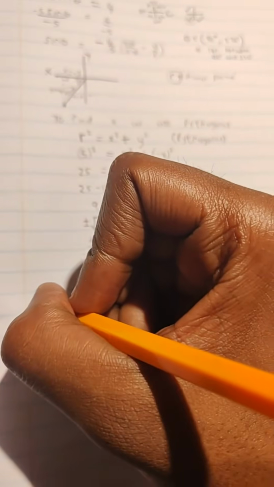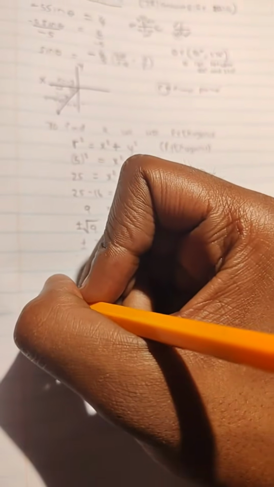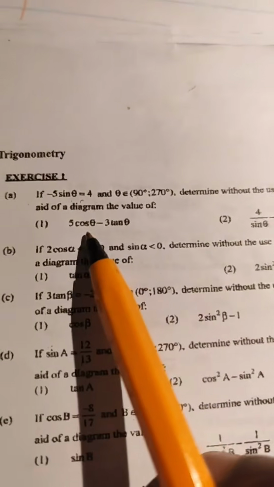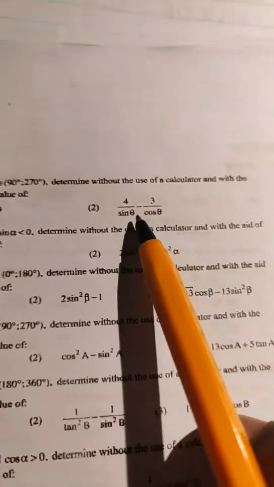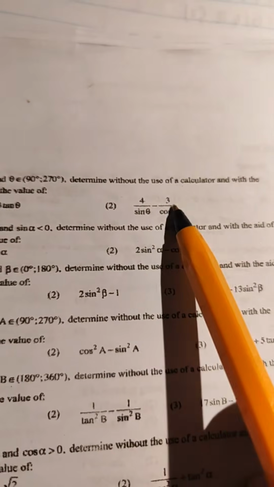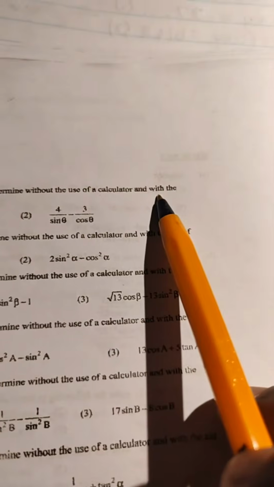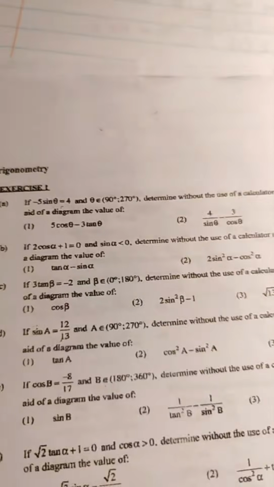So now, moving right along, we are going to determine the value of, because remember they wanted us to find the value of 5 cos theta minus 3 tan theta and the value of 4 over sine theta minus 3 over cos theta without using the calculator, with the aid of the diagram.